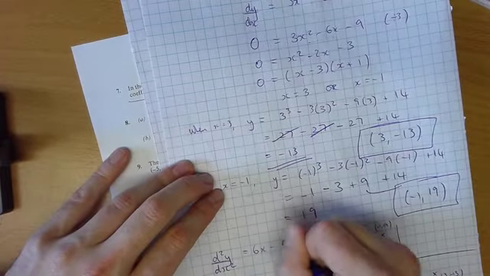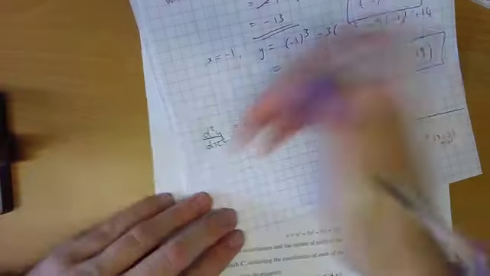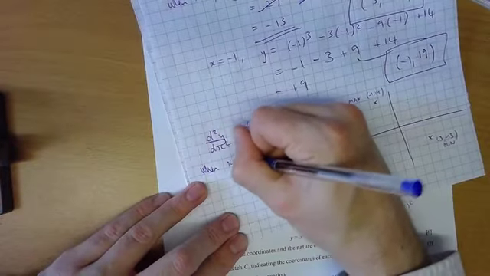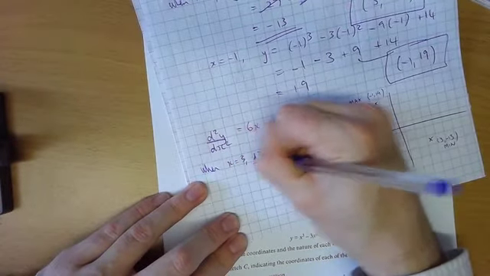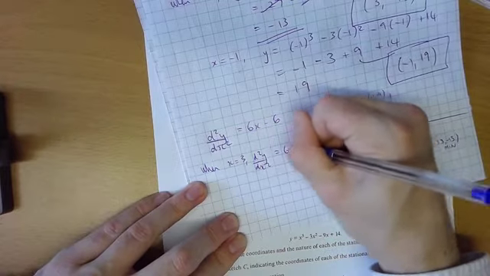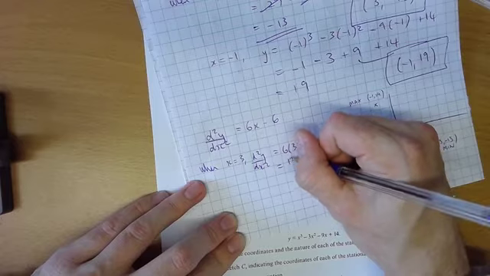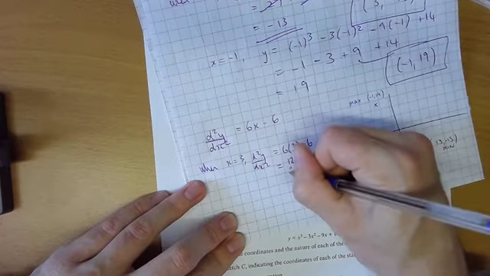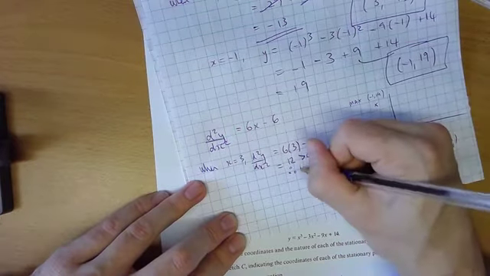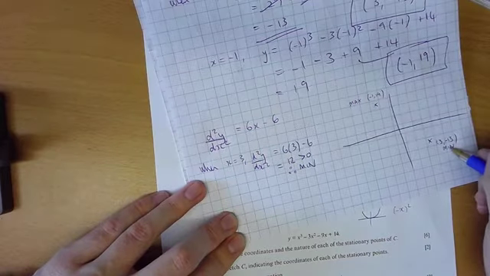When x equals 3, d2y by dx squared would equal 6 lots of 3 minus 6, which is 18 minus 6, which is 12, which is greater than 0. Therefore, you'd assume a maximum, but it actually means it's a minimum. And that's what I'd said already.